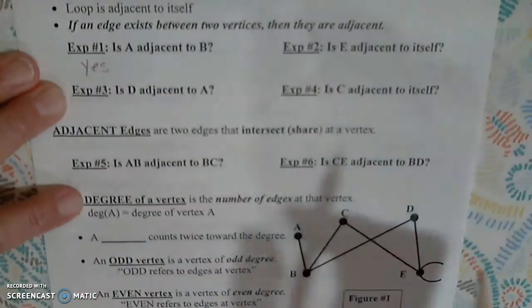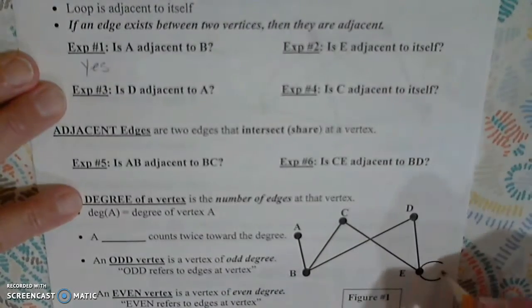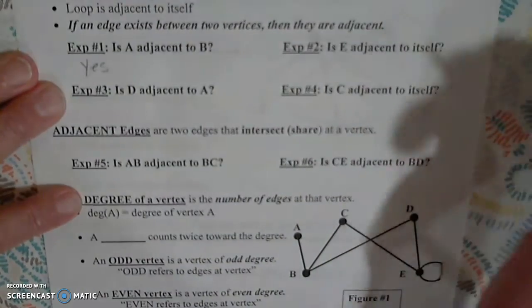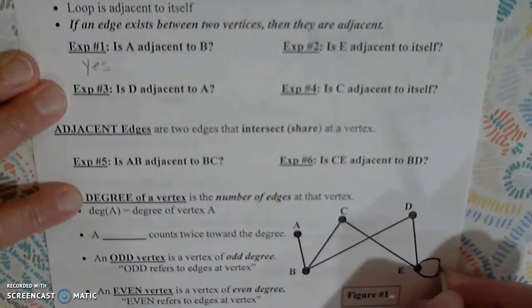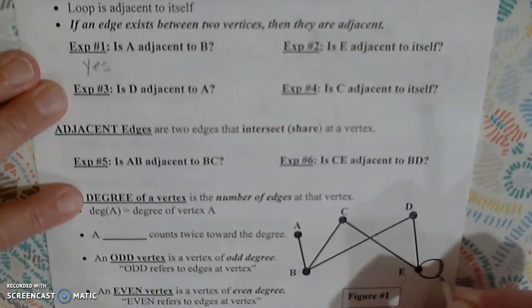Okay. Example 2 here. Is E adjacent to itself? Yes, because we have our loop right here. So it'd be adjacent to itself, even though it kind of got cut off of my paper. It would be adjacent to itself because there's my loop.